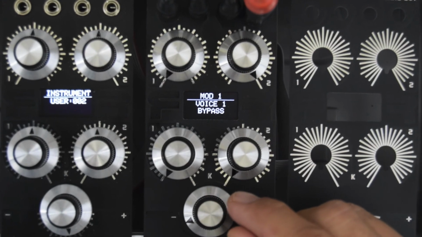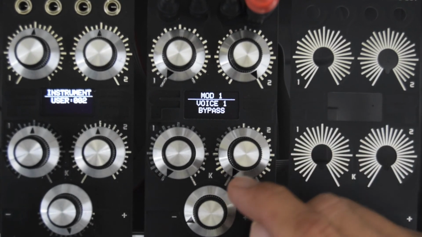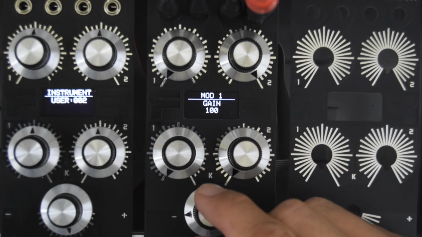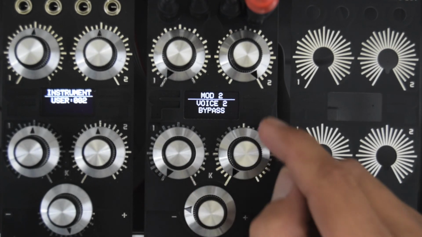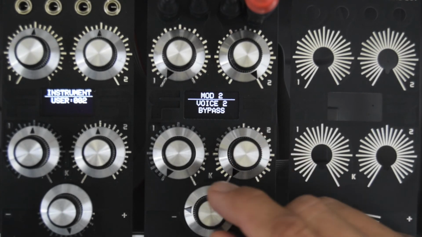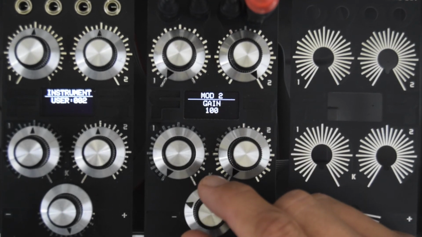And here's the modulation section. This is the Modulation 1 section. We can see our voices bypassed. Here's our gain setting for Mod 1. Here's Mod section 2. We can see Voice 2 is being bypassed. That means there's no modulation happening there. And it's got a gain of 100.